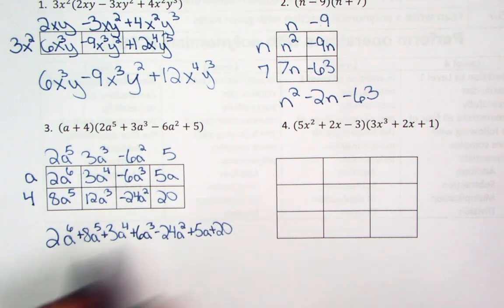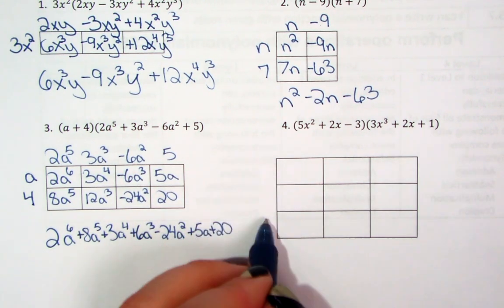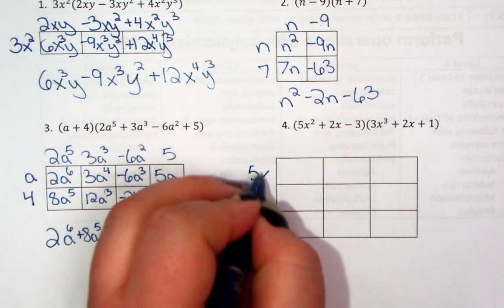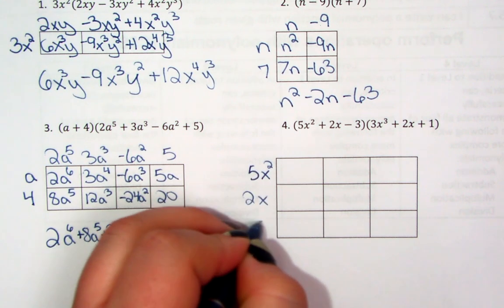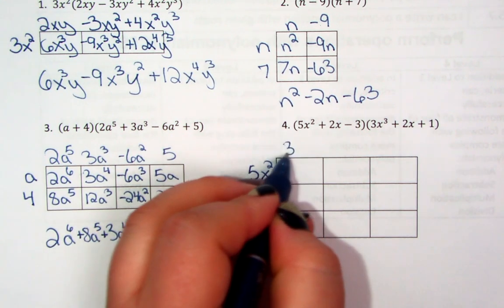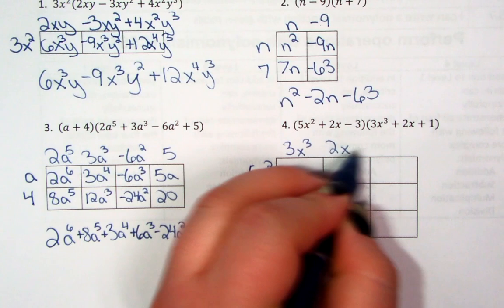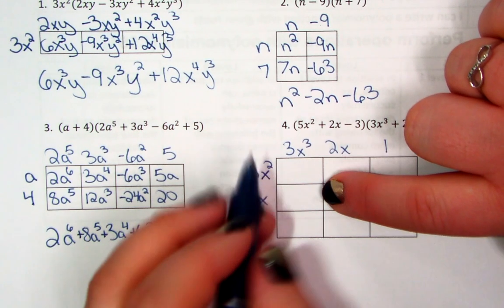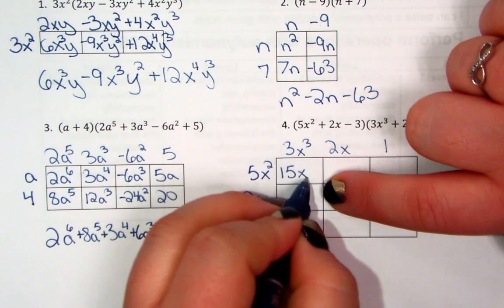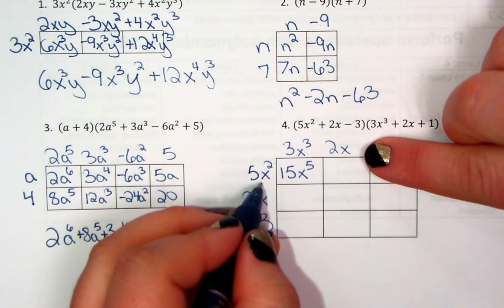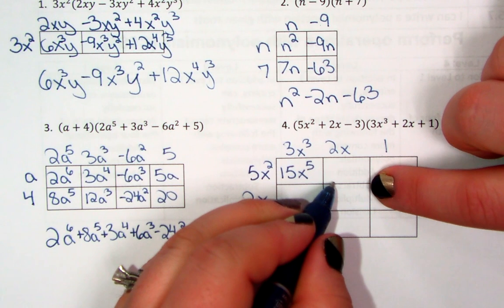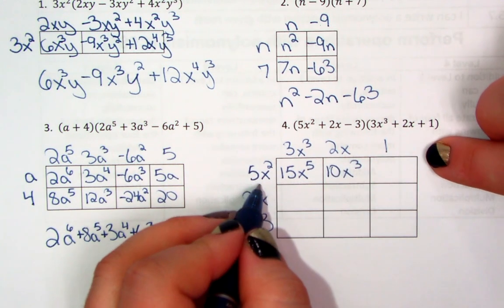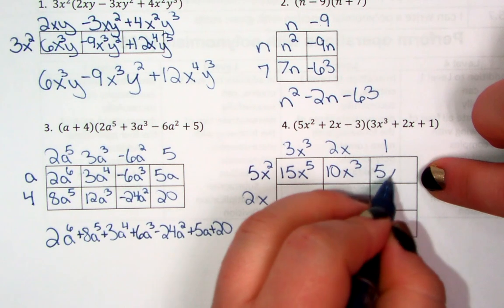For the last one, it doesn't matter which order you put them in because I gave you a 3x3 box and they're both trinomials. So 5x squared, 2x, and negative 3. 3x cubed, 2x, and 1. So 3x cubed times 5x squared gives me 15x to the fifth. 5x squared times 2x gives me 10x cubed. 5x squared times 1 gives me 5x squared.